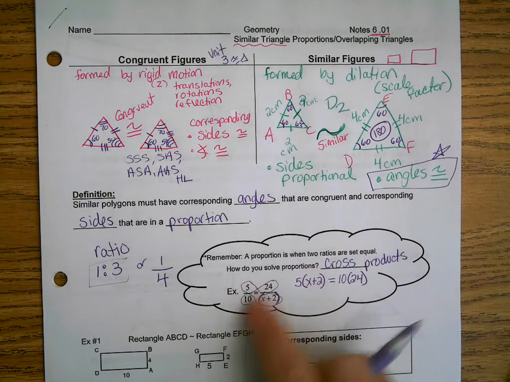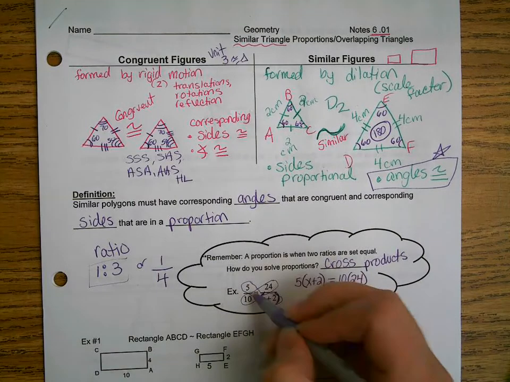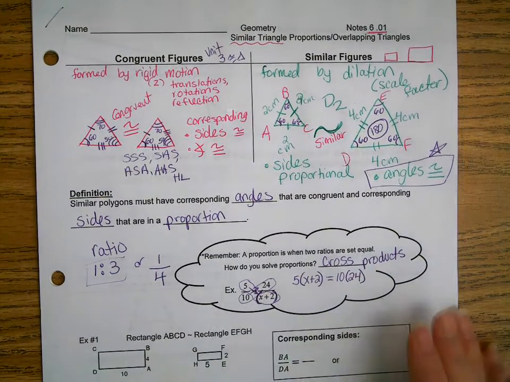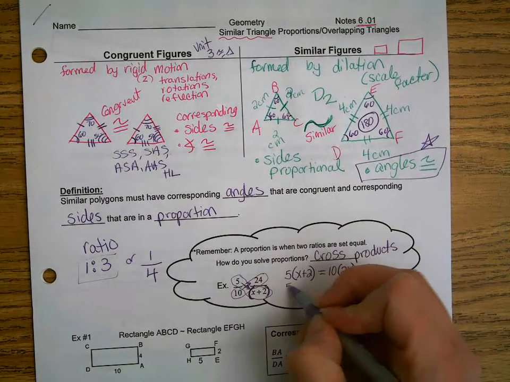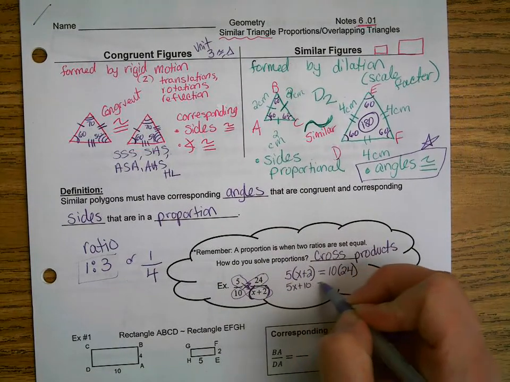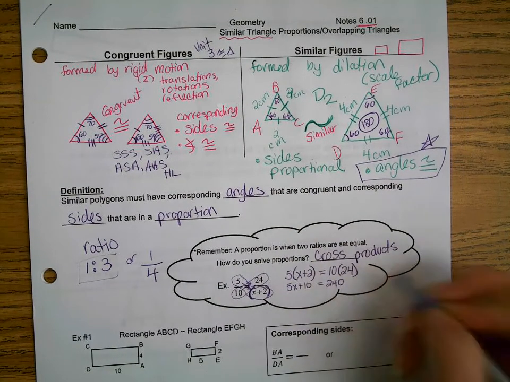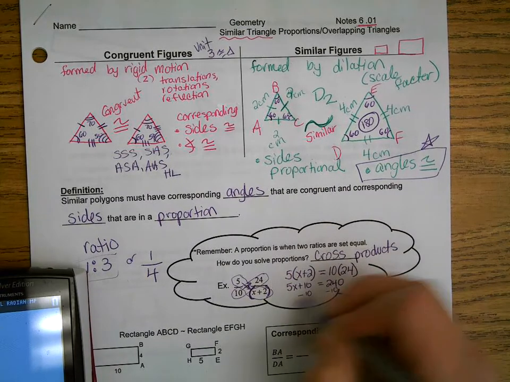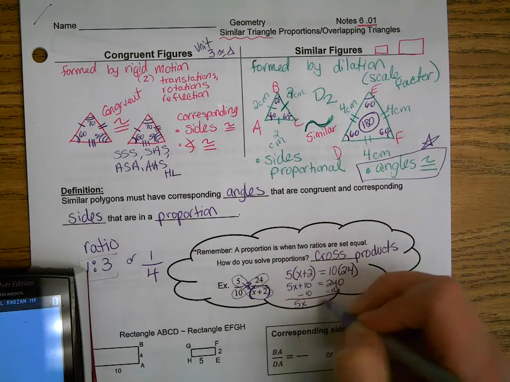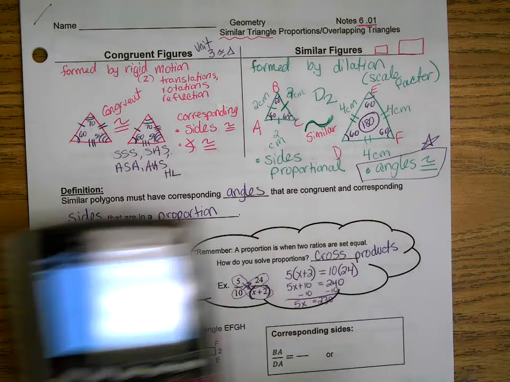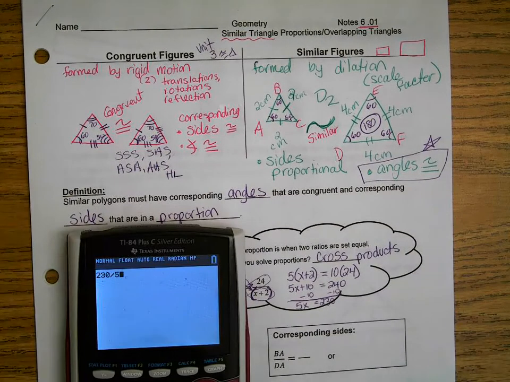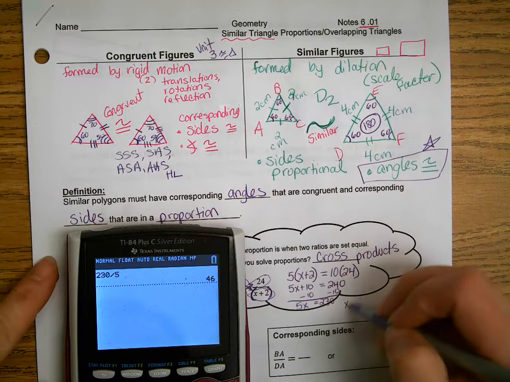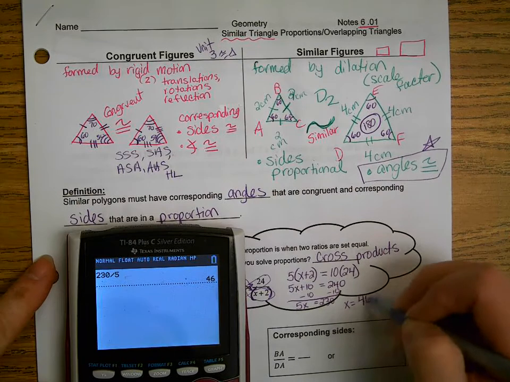So again, this ratio and this ratio, we took the cross products. So remember that little butterfly, we multiplied across the diagonals. Well, 5 times (x plus 2), if we solve this out, is 5x plus 10 equals 240. We would subtract 10 over, and if you need help with the solving, let us know. 5x equals 230. I pick up my handy calculator. 230 divided by 5 gives you that the x value is 46 there.